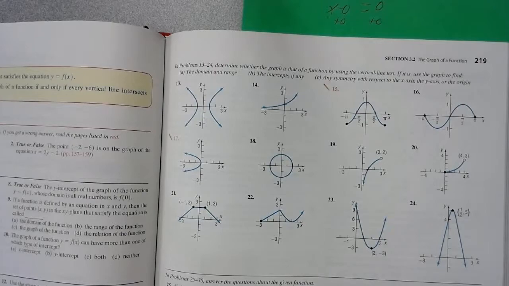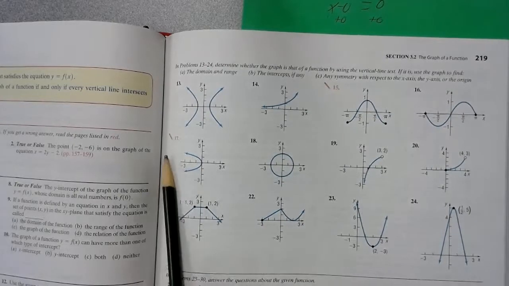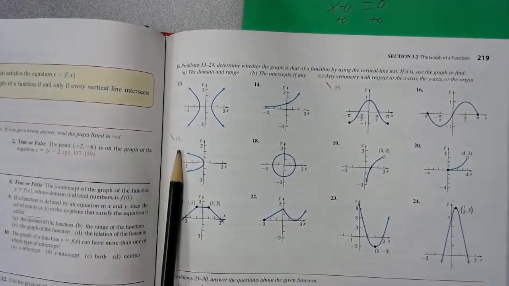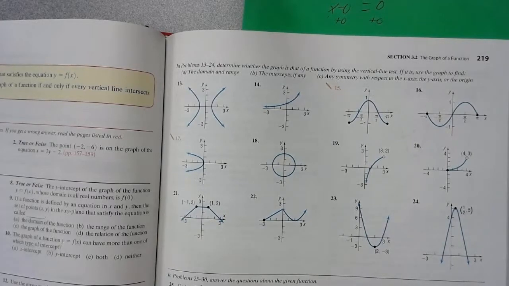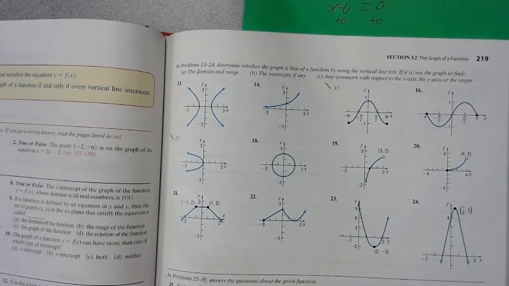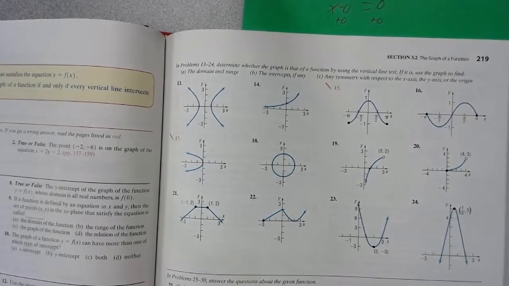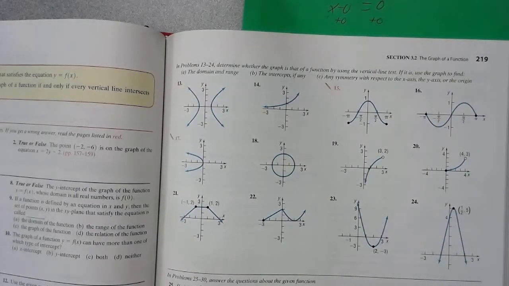Number 17, if you do the same thing with that one, the pencil line test, it crosses the line in two separate spots. It is also not a function. And you'll pretty much just need to do that with all of them. Number 19 is the other one I wanted to point out to you because it is a function, so I'm going to show you how to work out some stuff with that.